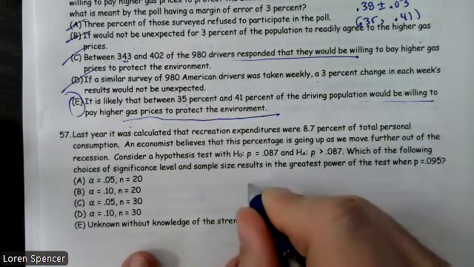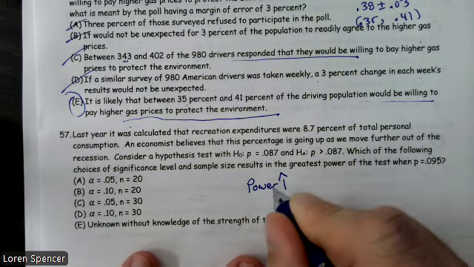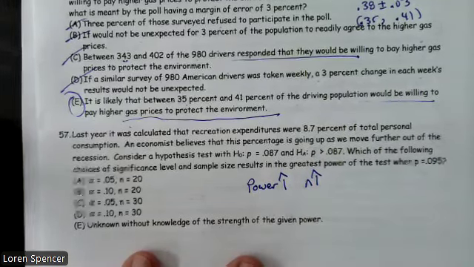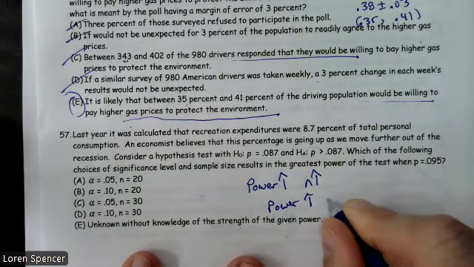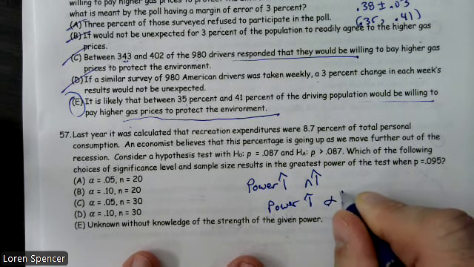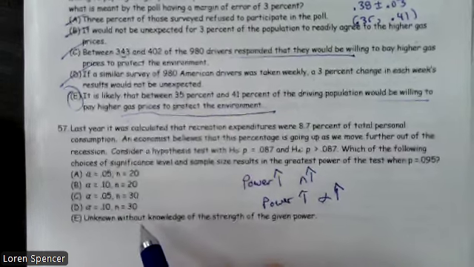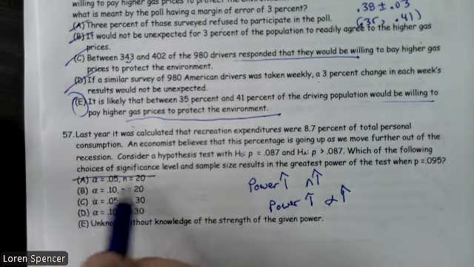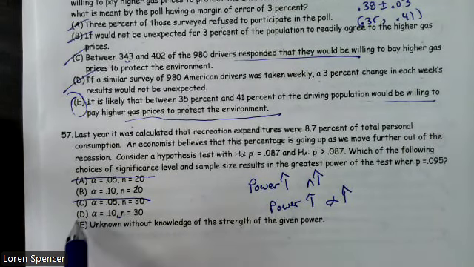Well, let's talk about power. Power goes up as n goes up. That's for sure. Power goes up as alpha goes up. All right. So in this case, since we're dealing with alpha and power, we want the biggest alpha and the biggest sample size. And then I look and they go, oh, 30 is bigger than 20. My best choice for 57 is D.